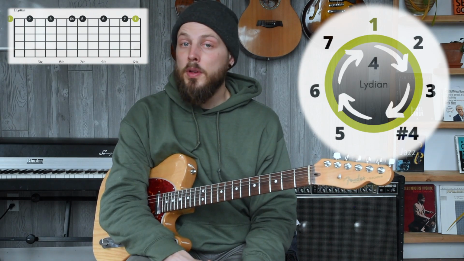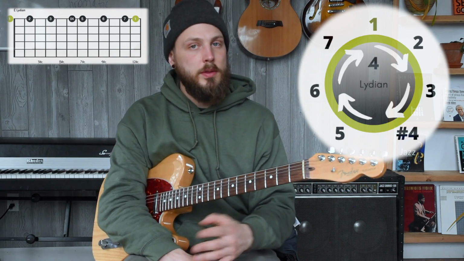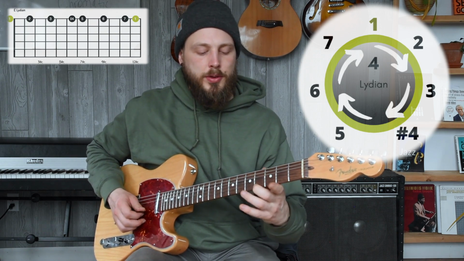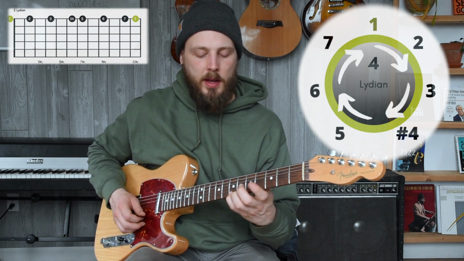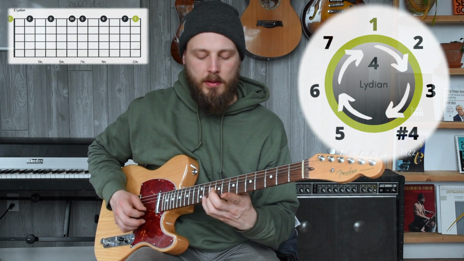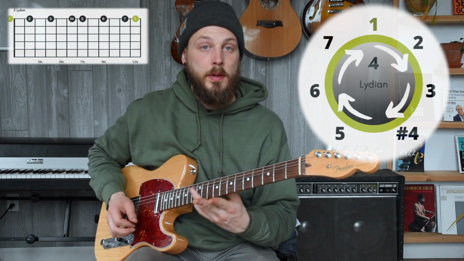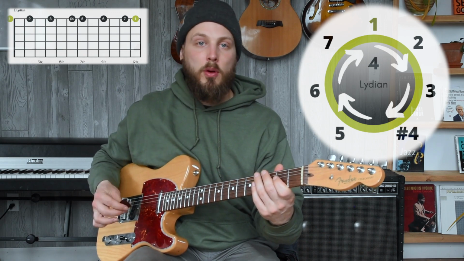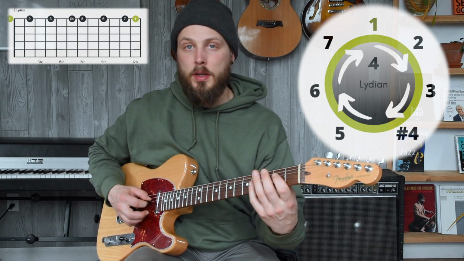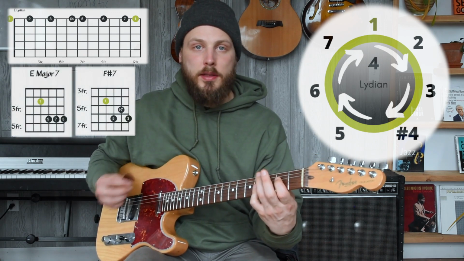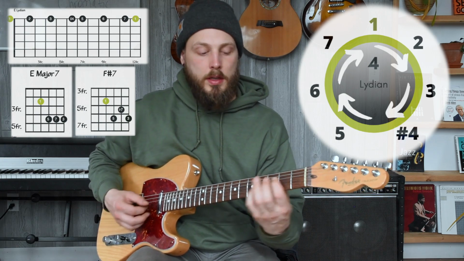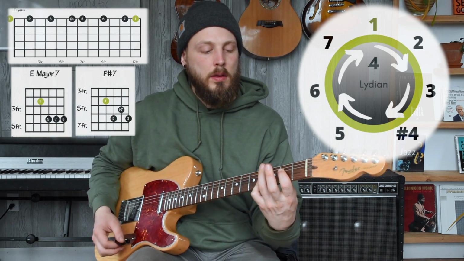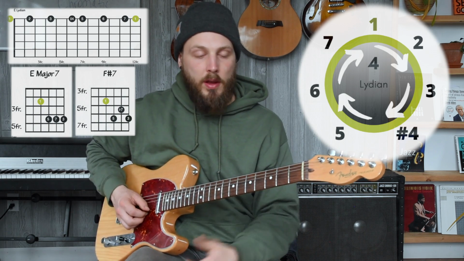The fourth mode is Lydian. The intervals are 1, 2, 3, sharp 4, 5, 6, 7, and the octave. The only difference from the major scale is the raised fourth. The chord that goes along with it is a major 7, and the next chord up in that scale is a dominant 7. So here's the scale followed by the chord.